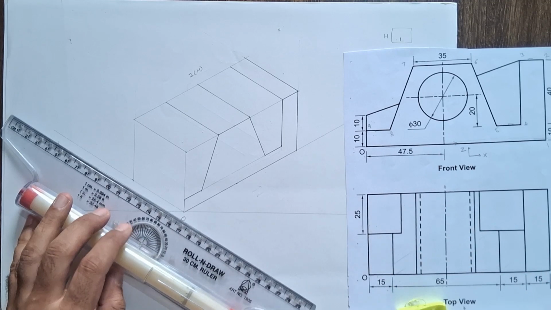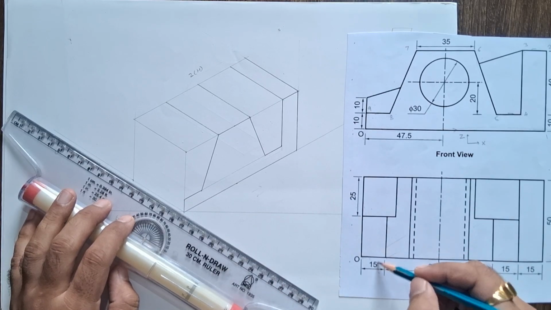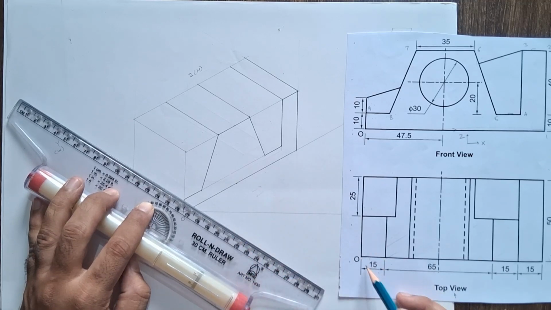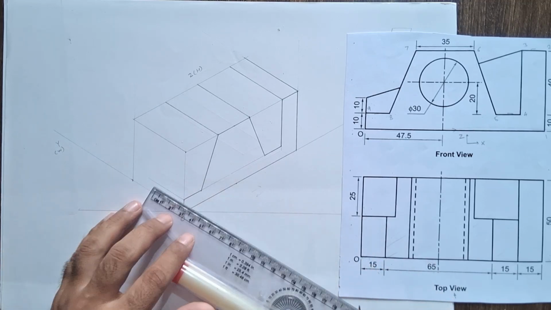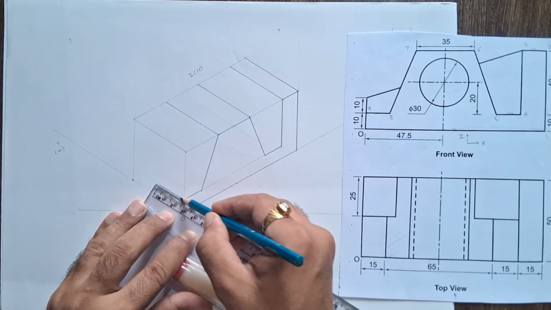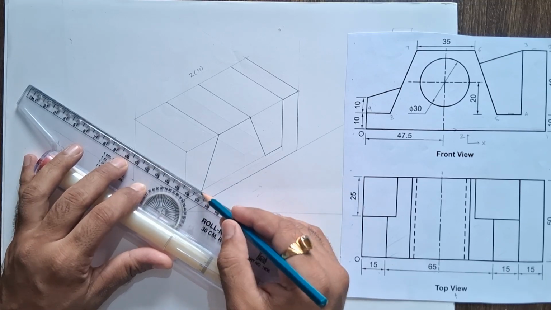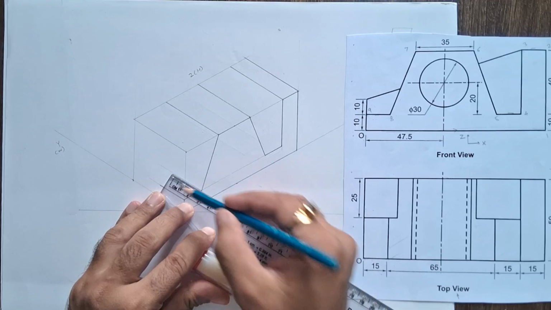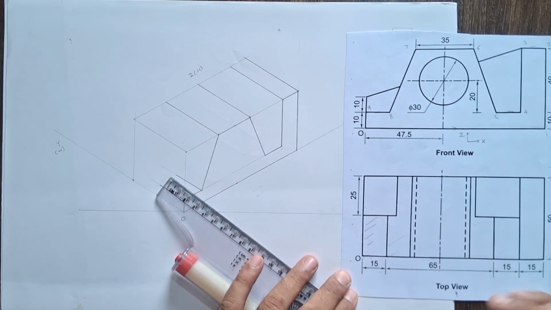Now here we will draw a 25 mm straight line along the width side from 9 and 8. We will mark 25 mm distance. This is 25 mm. This is also 25 mm. This is a flat surface. This flat surface position is here.